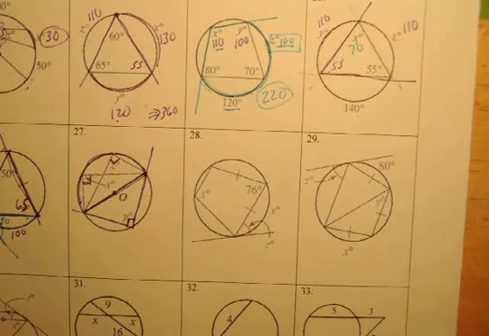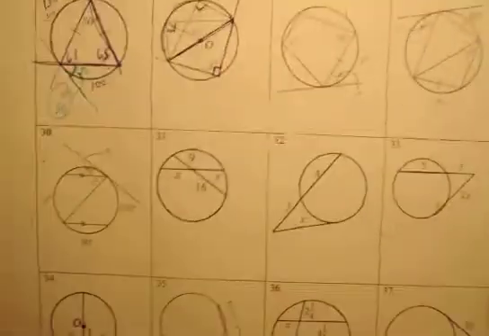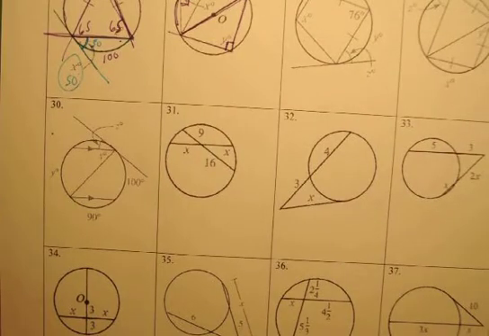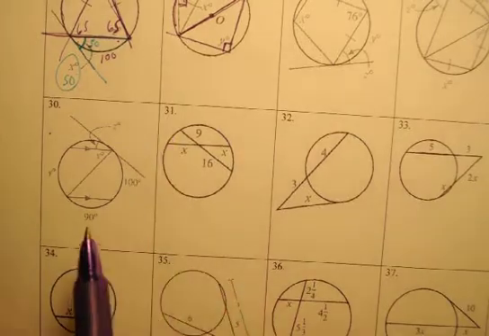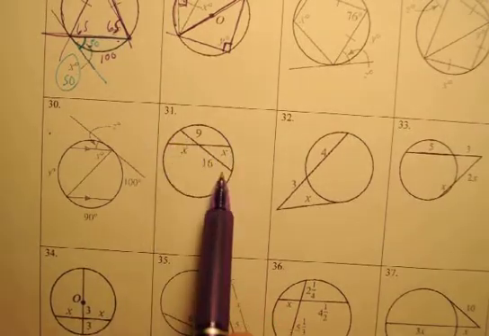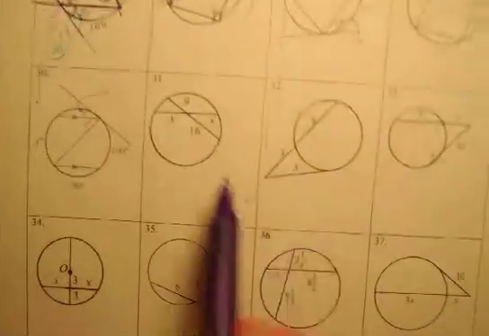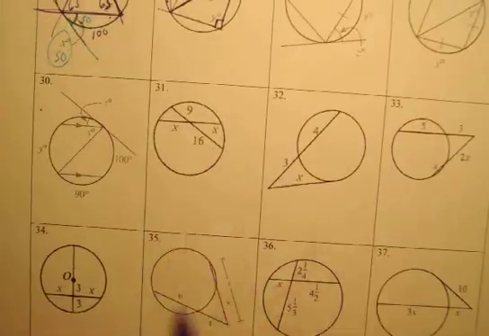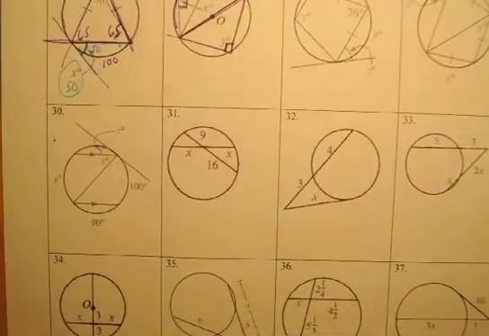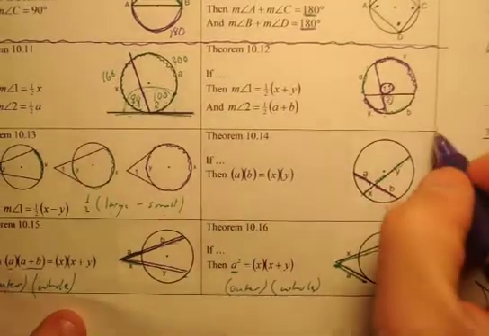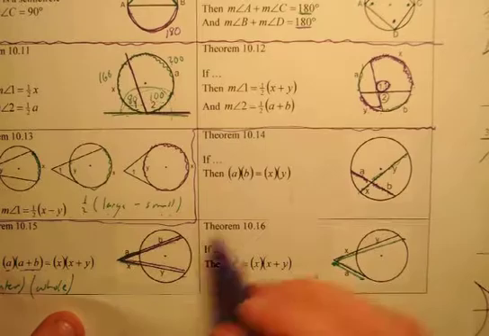Alright, those are more of the same. Do them. I'm running out of room on my video. I only get 20 minutes, so let's keep moving forward. These are just more angle problems. 31. Now we're getting into some segment length problems. These were all angle problems, angles and arcs, and the rest are going to be segment lengths and stuff like that. So 31, so we're going to transition to these last three theorems for the segment lengths.